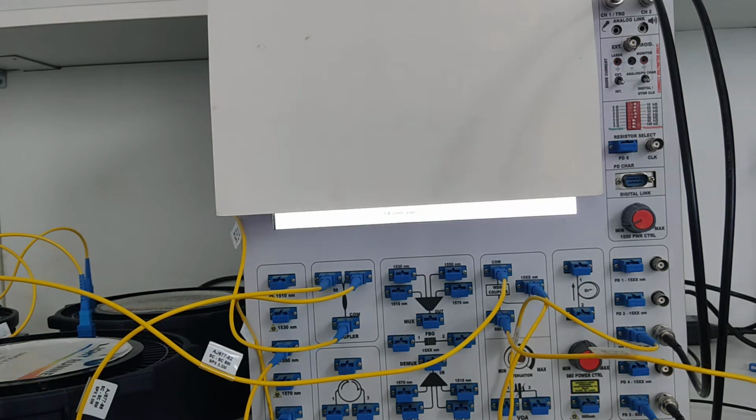Okay, now what do we mean by dispersion? It means that if we have two wavelengths which are separated by 1 nanometer, and if both of them propagate through a 1 kilometer long fiber, then the temporal separation of them at the output end of the fiber will give you the dispersion. So if the temporal separation is 10 picosecond, then the dispersion of this fiber is 10 picosecond per kilometer per nanometer.